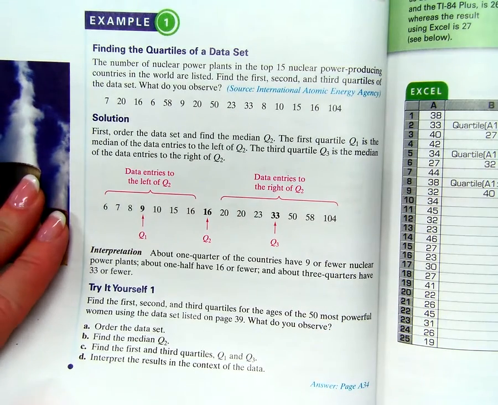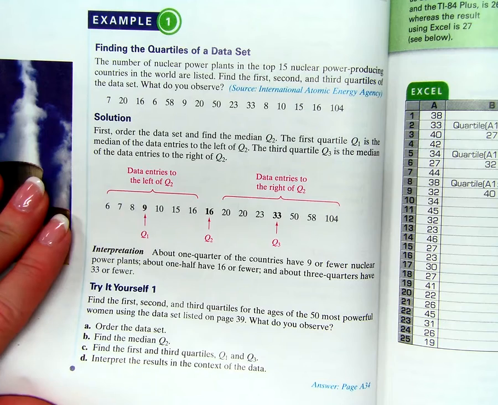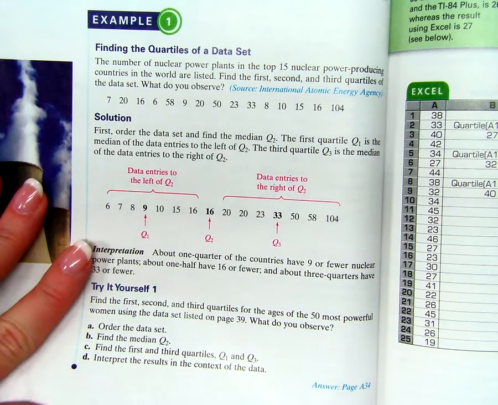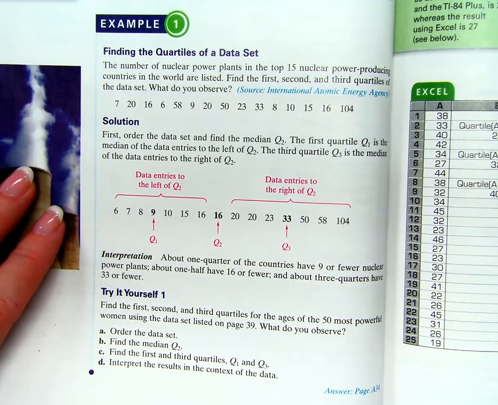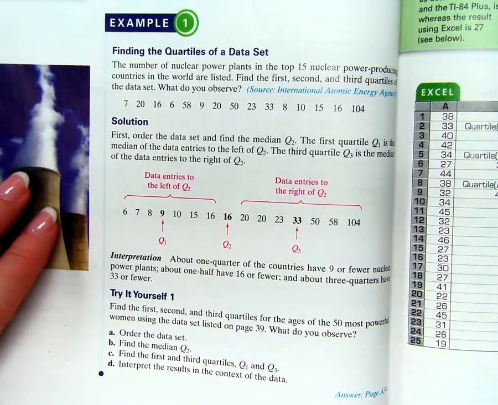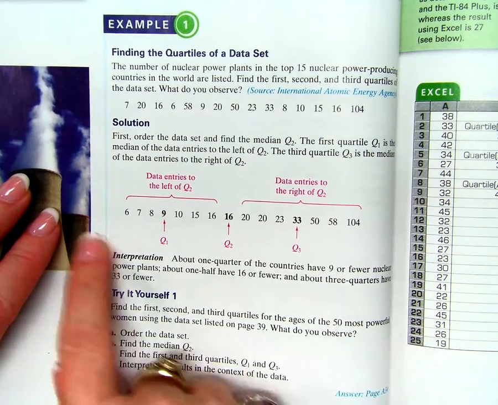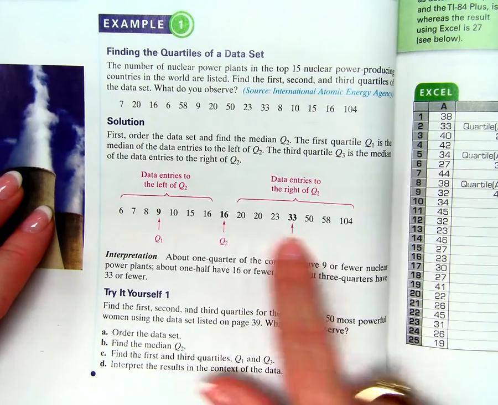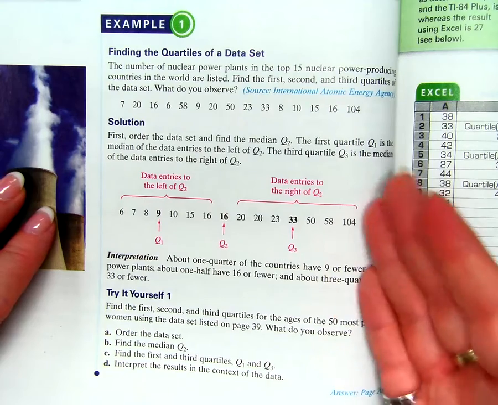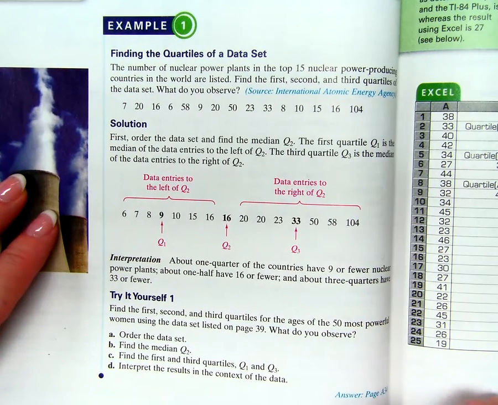Tell me how many nuclear power plants half of the countries have or less? 16, right? That's quartile 2. How many of the countries have 33 or fewer power plants? That's 3/4 of the data, right? That's 75% of the data have 33 or fewer nuclear power plants. And then we've got this, like that's all of the total, right? That's why we don't have a quartile 4, because that's the end of the data. Does that make sense now? I know I said that a minute ago, but now that you can see it, does that make more sense? Okay.